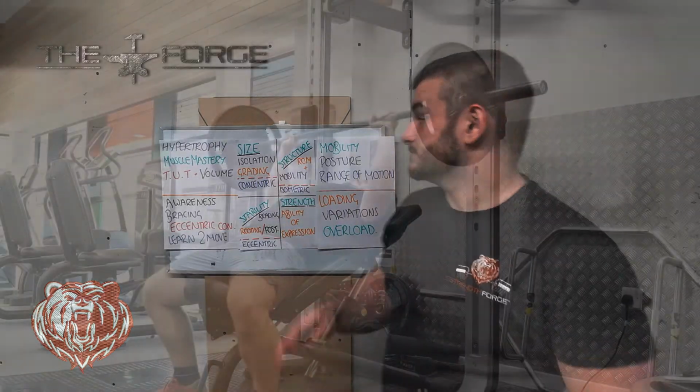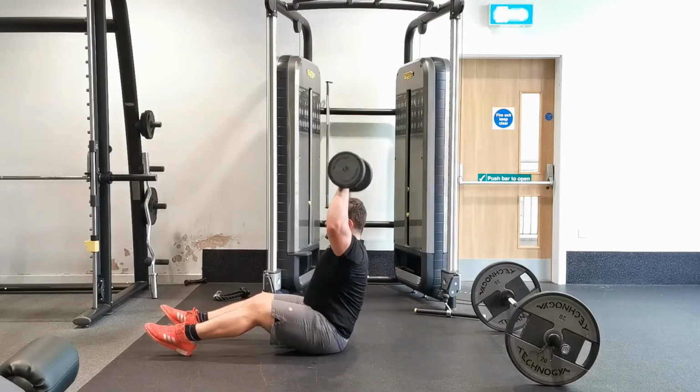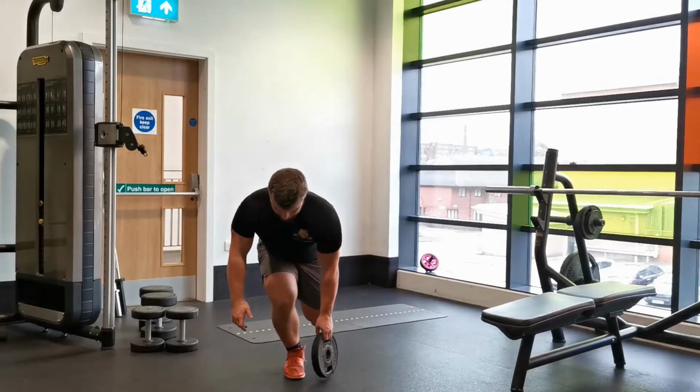Let's dive straight in. So the first S stands for muscle size. Second S stands for structure, third is for stability, and fourth is for strength.